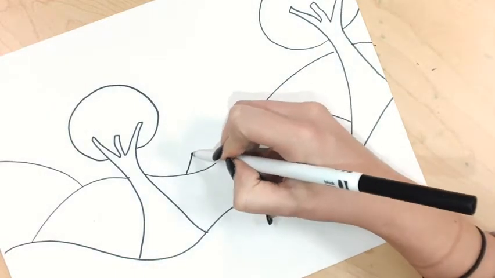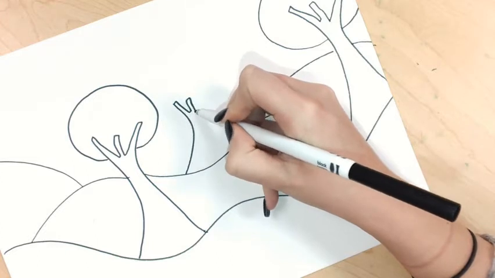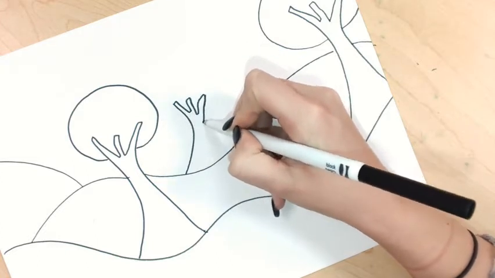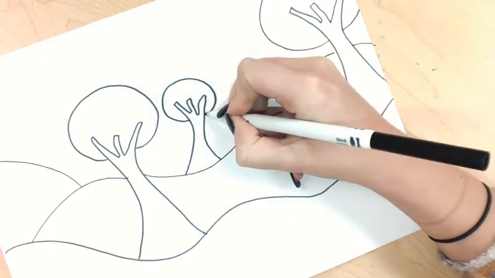Now I'm going to draw another tree. And this tree is going to be a lot smaller because it's supposed to be in the background. It's supposed to be far away. And when things are far away, they typically appear smaller.